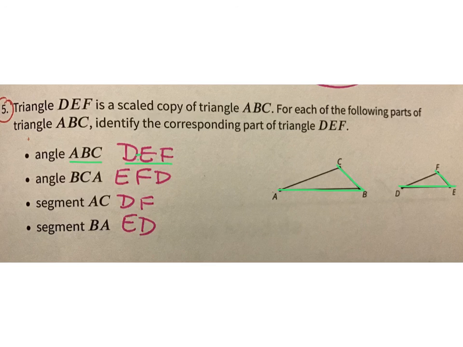Angle BCA is up here. Its corresponding angle would be angle EFD. Segment AC, segments are named by 2 letters. Segment AC has a corresponding segment over here of DE. And segment BA, that's here, corresponding segment is ED.